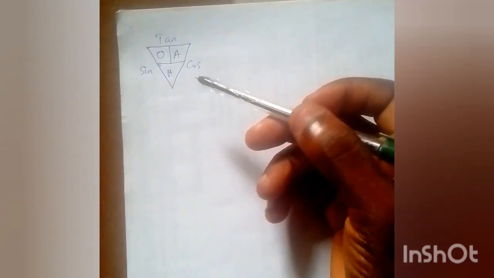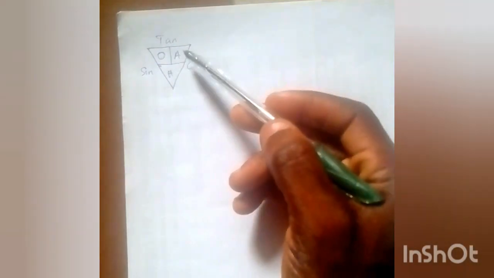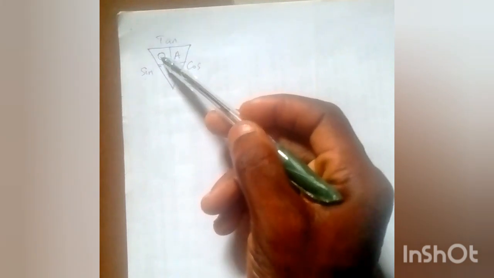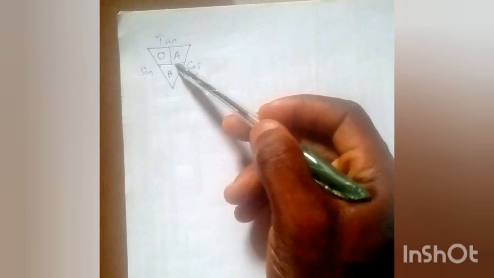Now, if you think that you're going to forget SOHCAHTOA, then try to memorize this triangle. I call it the trig triangle. Now, the O is for opposite, the A is for adjacent, and the H is for hypotenuse. Now, to get sine, just say O, opposite divided by the hypotenuse is your sine. Adjacent divided by the hypotenuse is your cos, and opposite divided by your adjacent is your tan. Then you'll not forget your SOHCAHTOA again.